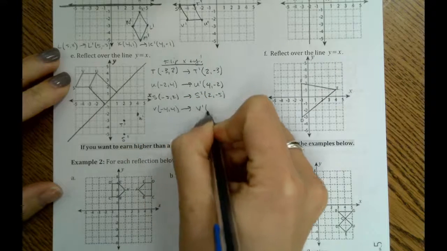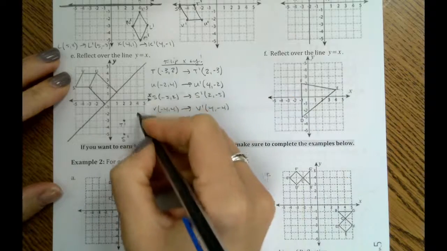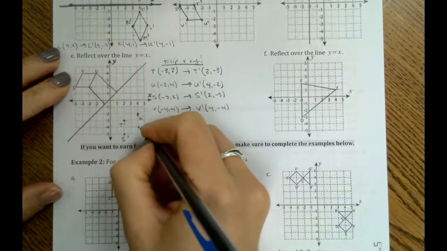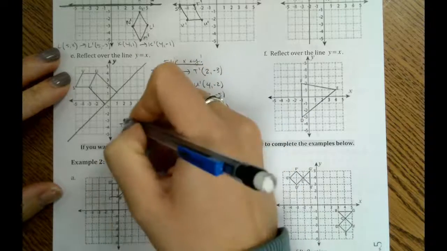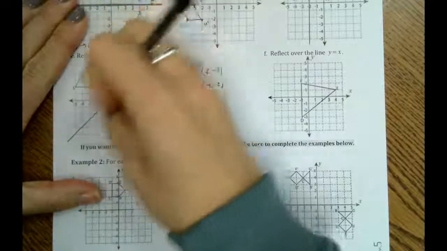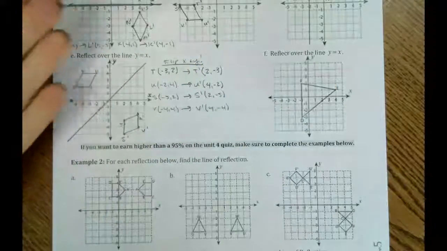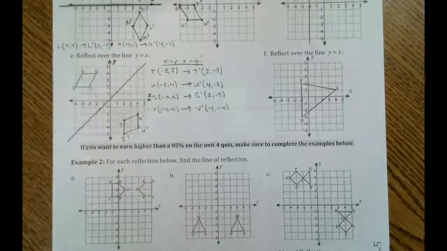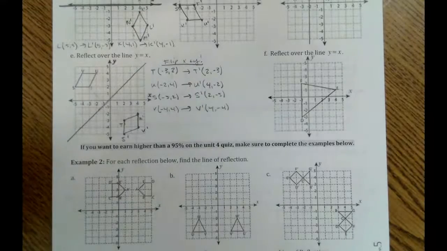So our new V should be at 4, -4. Now if I erase my diagonal lines so that you can clearly see what's going on here, you can see how I took this figure and I flipped it over that y equals x line. So I think it's a lot easier to do it via the points.